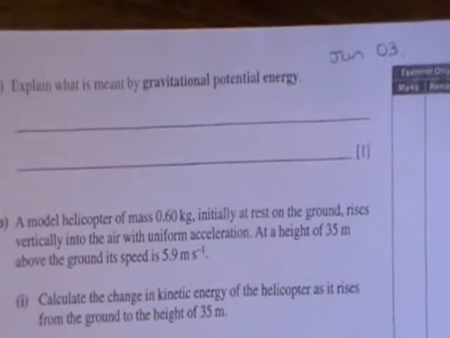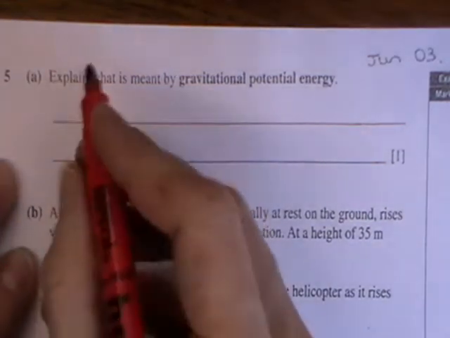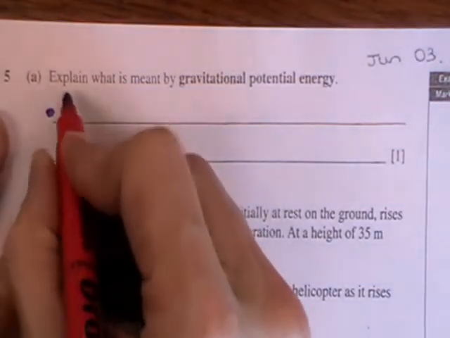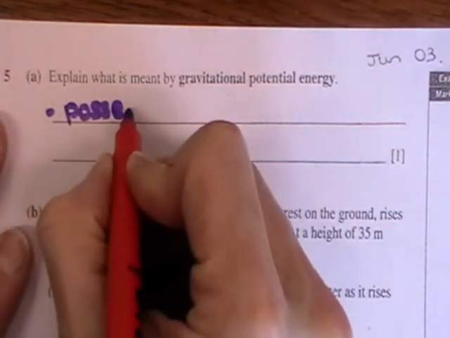We'll just scan in a wee bit. The first question is from June 2003, and the question asks, explain what is meant by gravitational potential energy. So gravitational potential energy is energy that an object possesses due to its position or height.